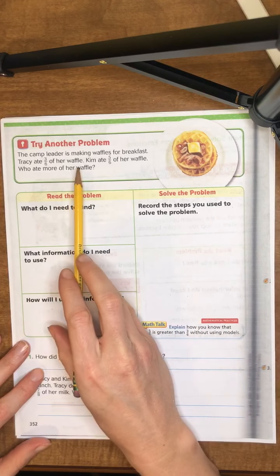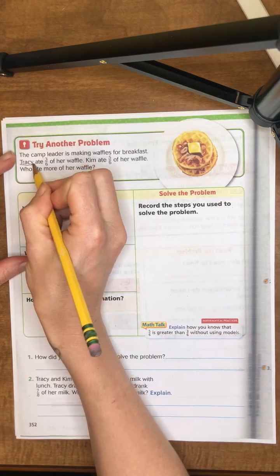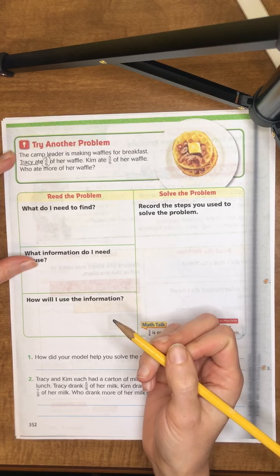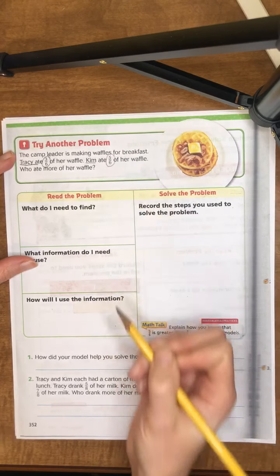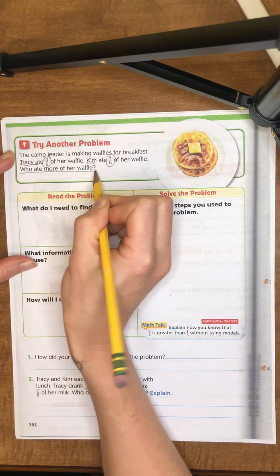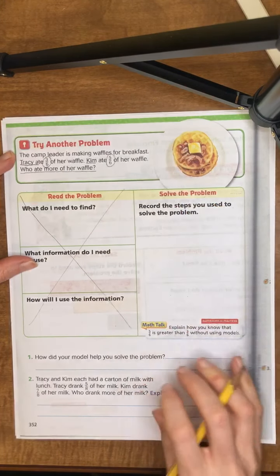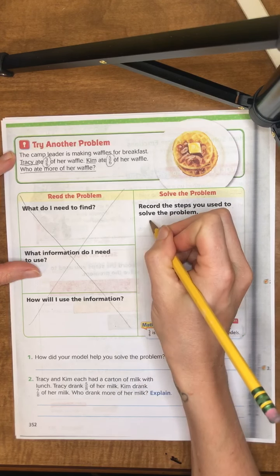The camp leader is making waffles for breakfast. Tracy ate 3/6 of her waffles. Kim ate 5/6 of her waffles. Who ate more waffles? So again, I'm looking to see whether you can compare the two fractions.